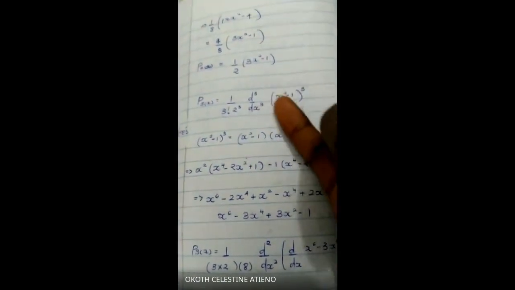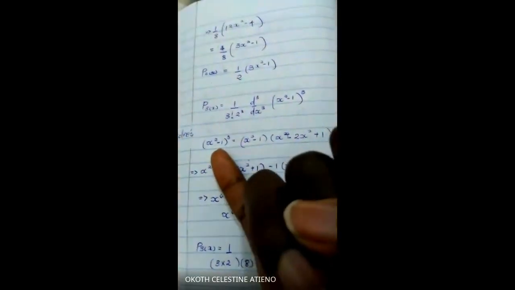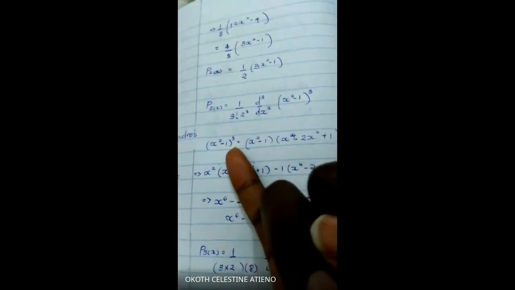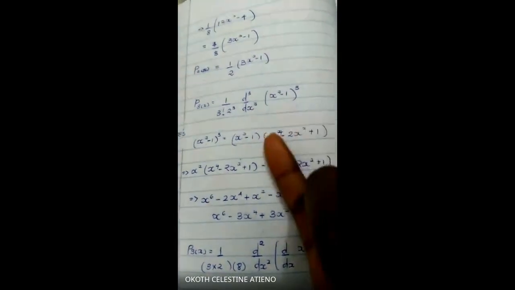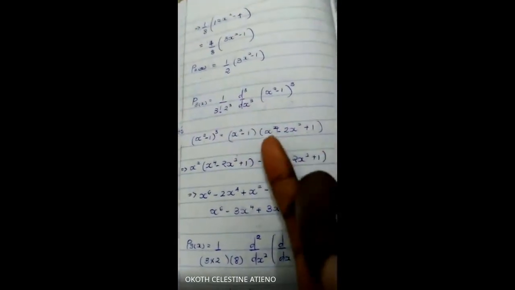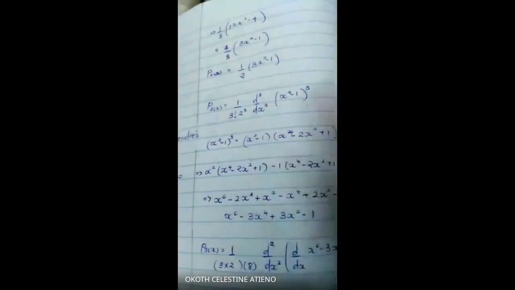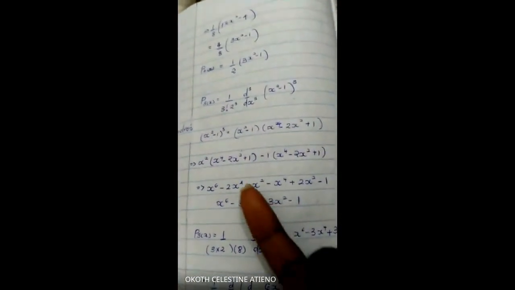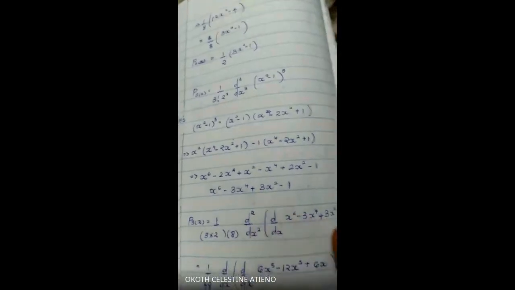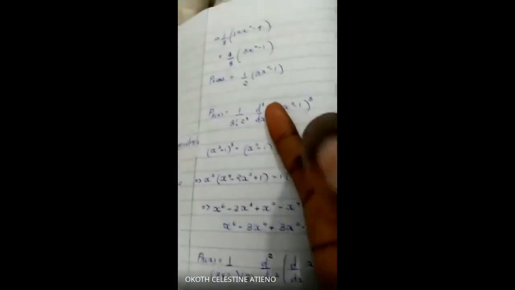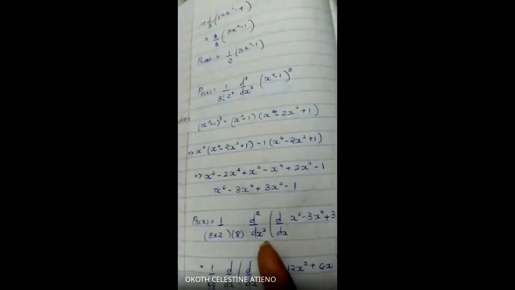So the first thing you'll do, you'll expand this term. You can say x squared minus 1 cubed is equal to x squared minus 1 times x squared minus 1 squared. So that is basically what we do. I did the square, and then I multiplied by the term again to get the cube. So this was basically just normal expansion, and then I put it back in the equation. Now remember, here you're going to differentiate 3 times because it's raised to power 3. So I did the first differentiation.